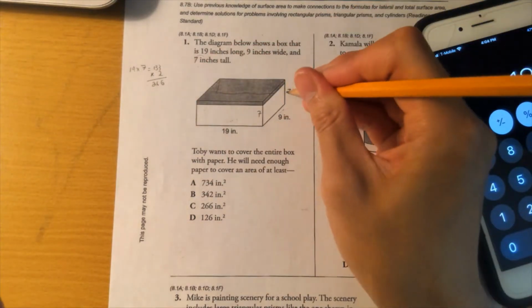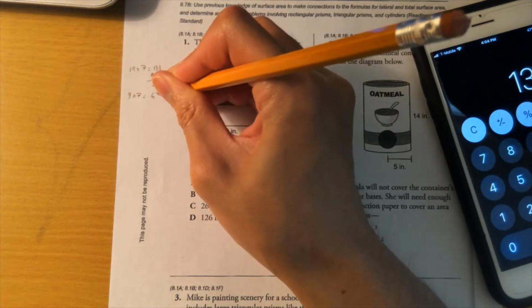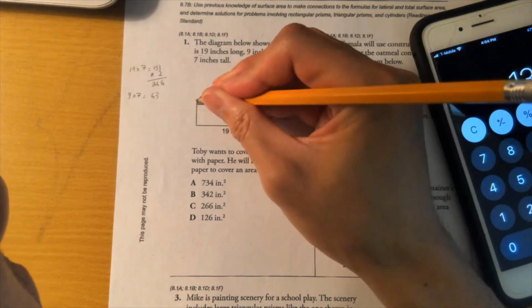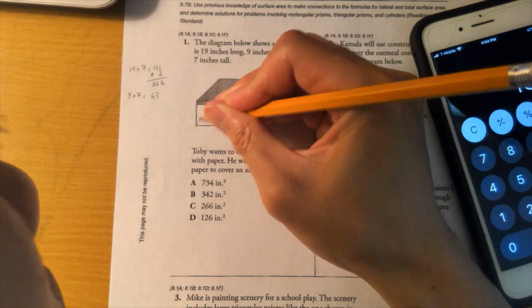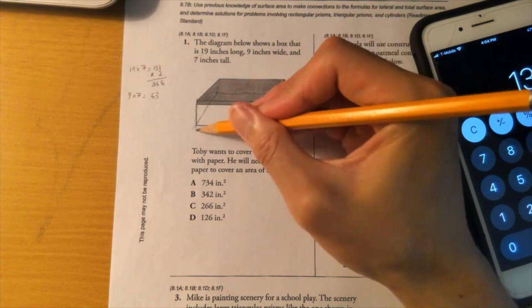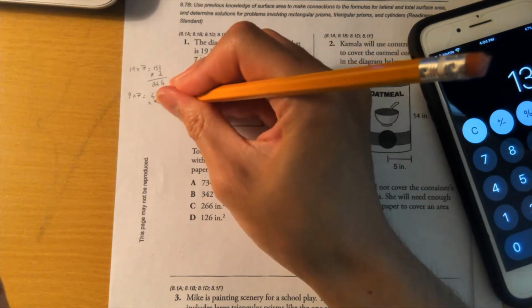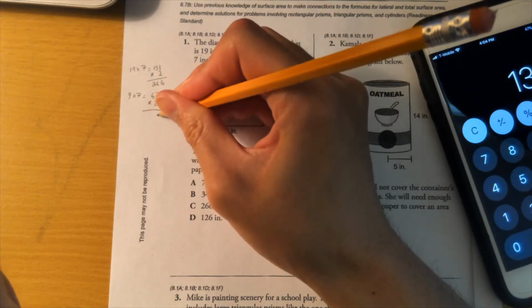Alright. Now we got this side. That's 9 times 7, which equals 63. I know this side is the same as this side right here. If you can imagine it, this side is the same as this side. So I'm going to multiply that by 2, which equals 126.